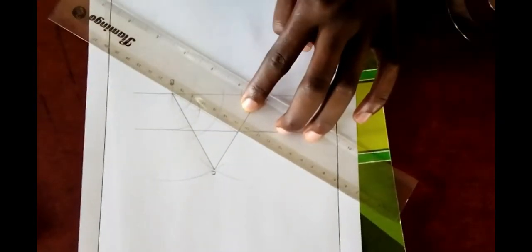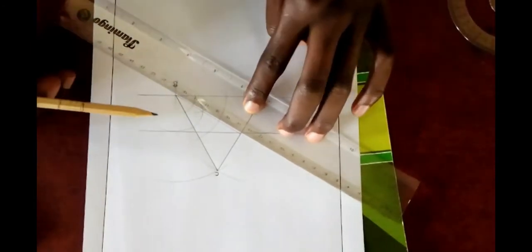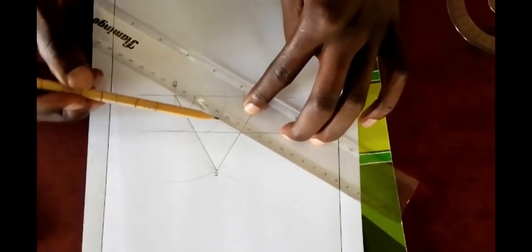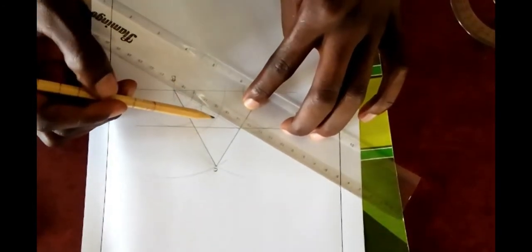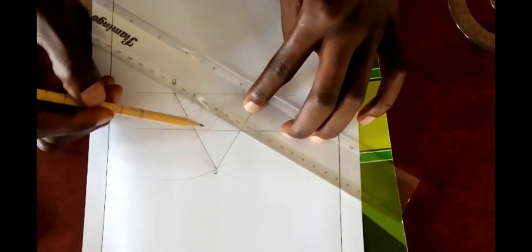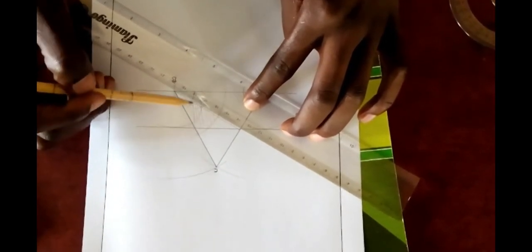So we continue. And less than 4 centimeters from B. The 4 centimeters from B is this line right here. So meaning the region that they are talking about is just this region here. Okay, this region here.